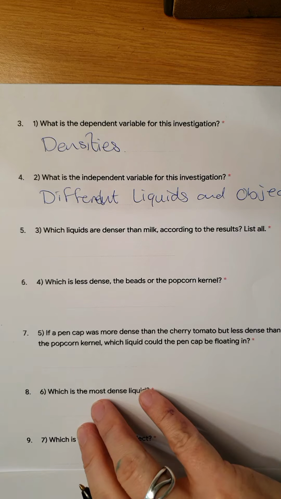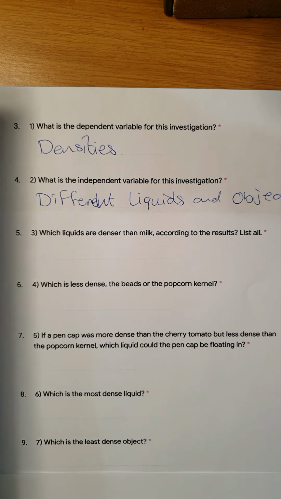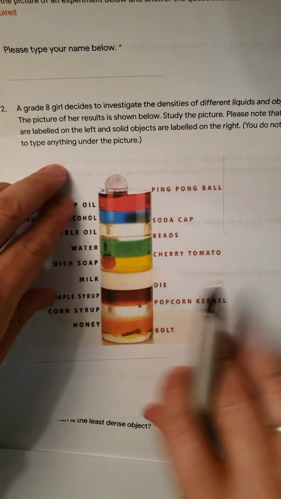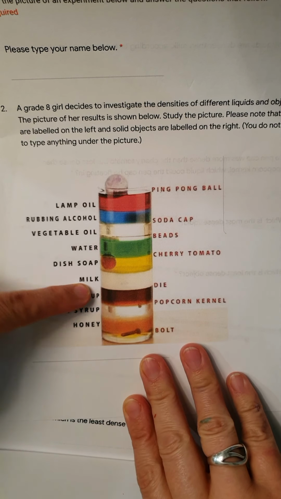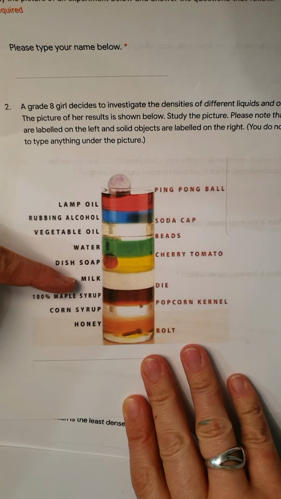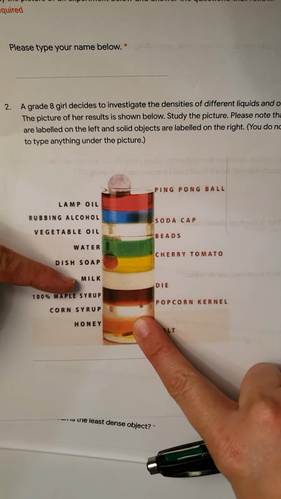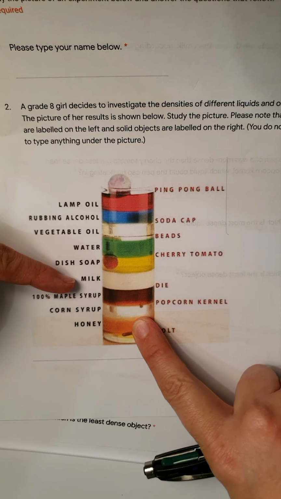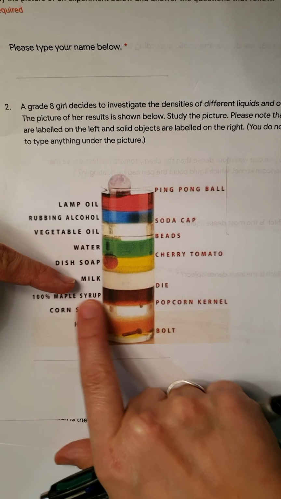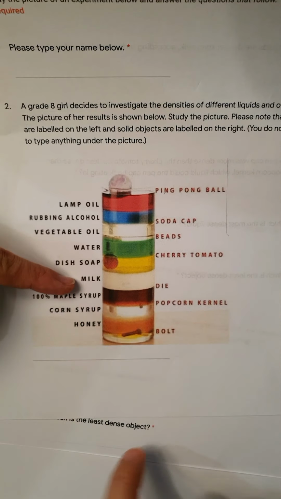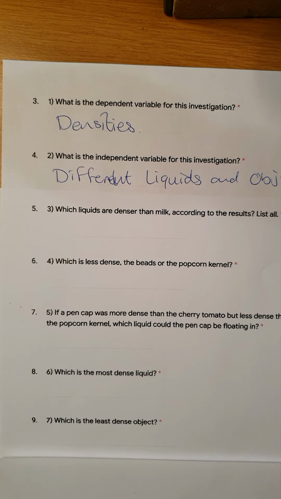Which liquids are denser than milk? Here, all our liquids are on this side and the objects on this side. So here is milk. Anything denser would mean that it's underneath. It means that milk is the least dense of these and is floating on top. So we would have maple syrup, corn syrup, and honey would be the most dense.